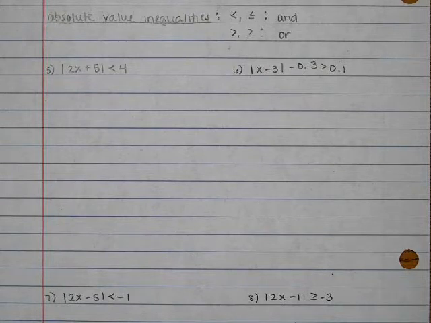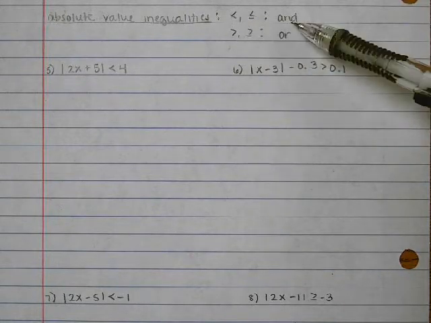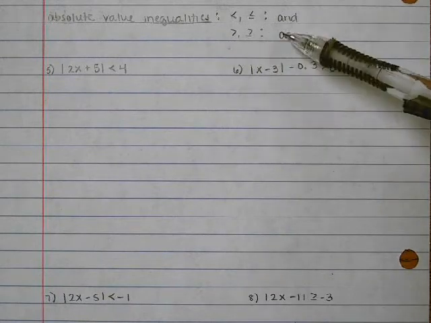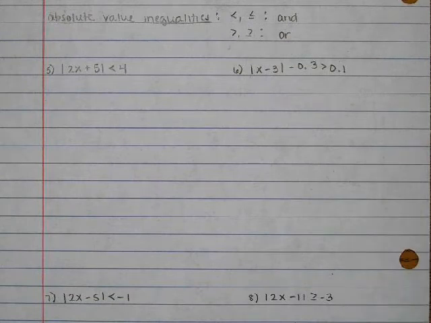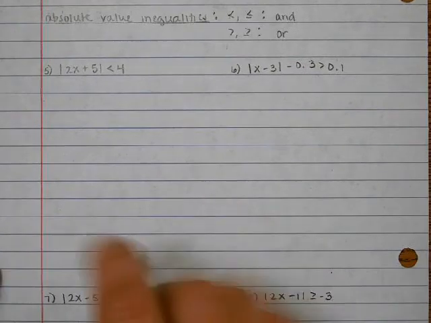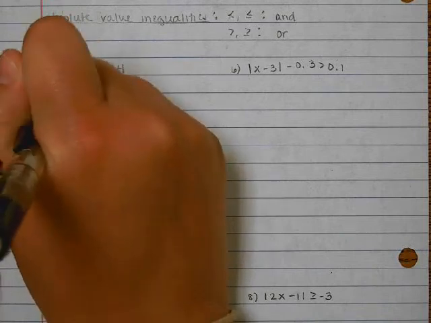So I always try to think of it as like less thans are going to be ands. That means when I solve this, ands should go together. And then greater thans are ors, which means when I solve it, they're going to go apart. Now determining which one you are is going to be determined once you get the absolute value by itself. So on number 5, the absolute value is by itself. So when I solve, just like with equations, you're going to have two parts. Your first part stays the same.